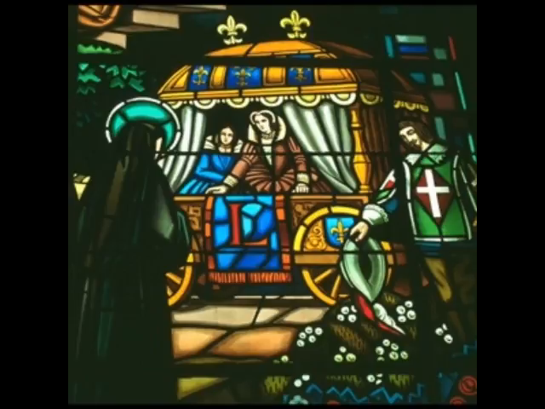We now direct our attention to window number 5 in the life of St. Jane de Chantal, with the theme entitled "With the Good People of Annecy and the Court of France in 1641."